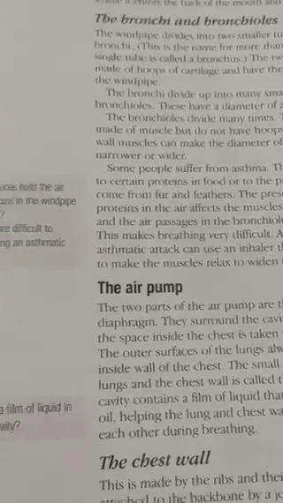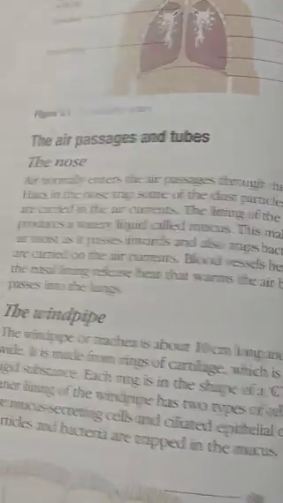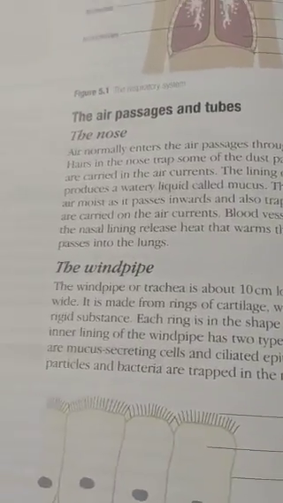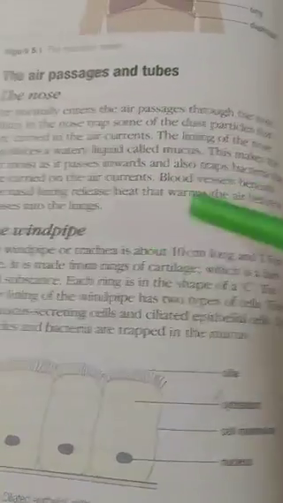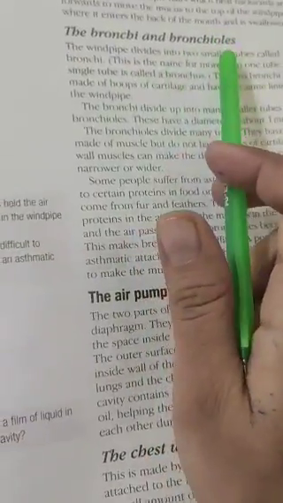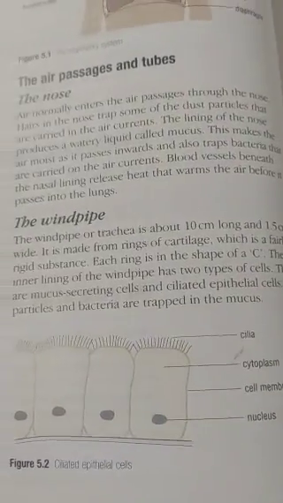And in this way we are done with today's topic, the air passages and the tubes, to which the nose, windpipe, bronchi and bronchioles are related. Fine. So revise this topic. I hope this is clear to you all.